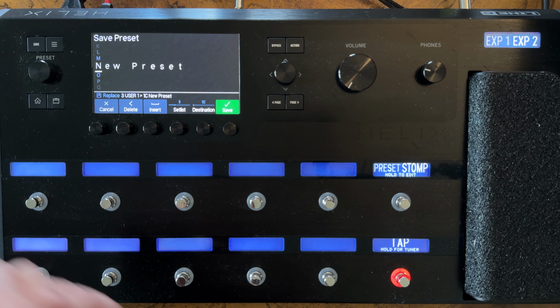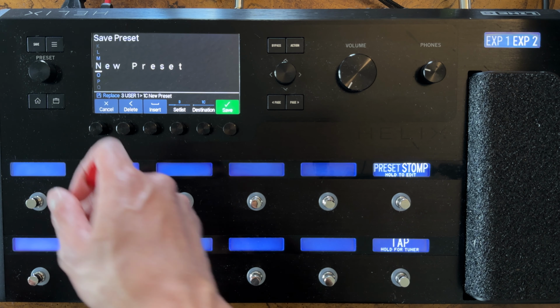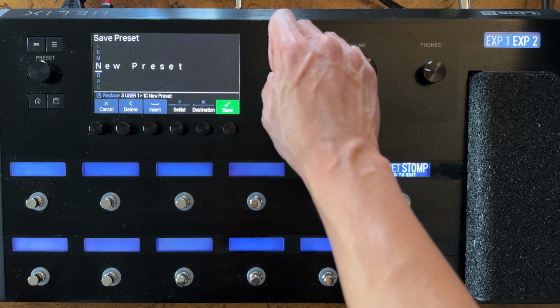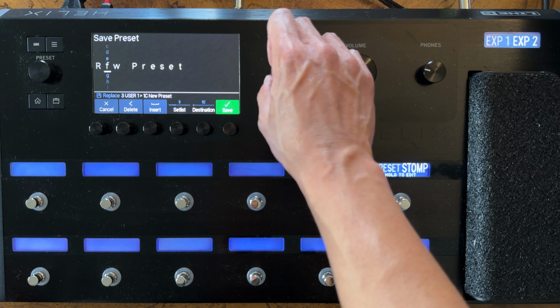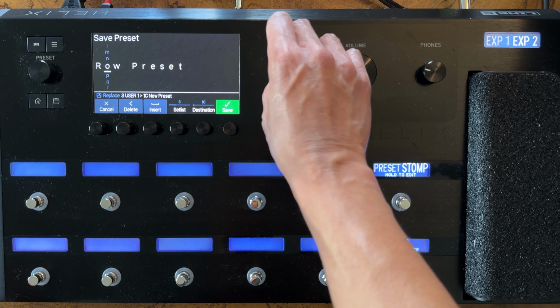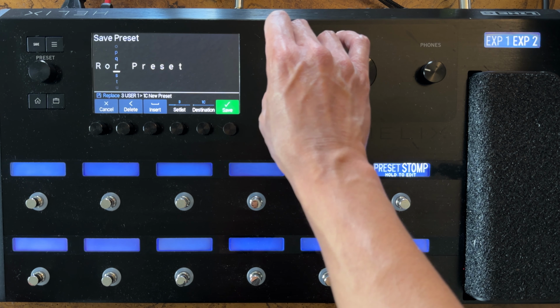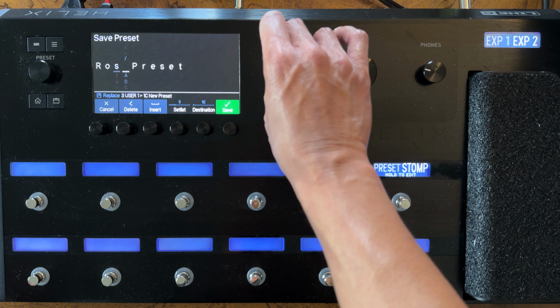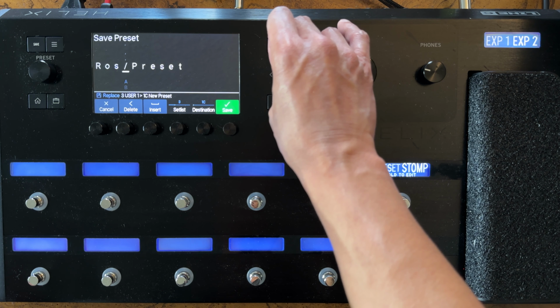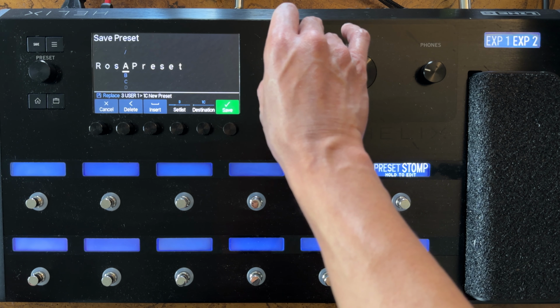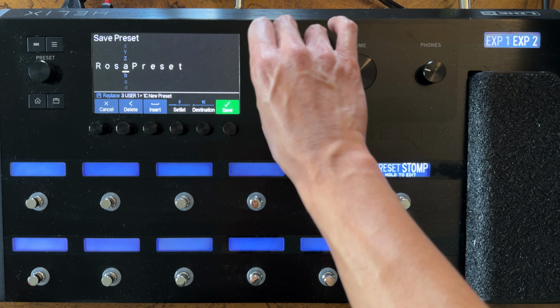So let's save this. And now that we're saving this, we can of course change the name to whatever we would like. I'm just going to call this Rosh lead. And again, I'm using the joystick to navigate between each letter, and you can of course rotate the knob as well.